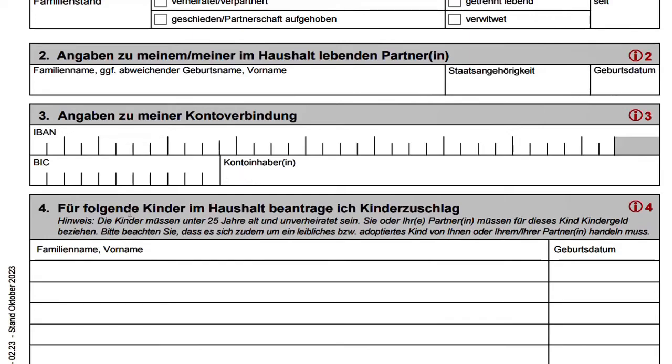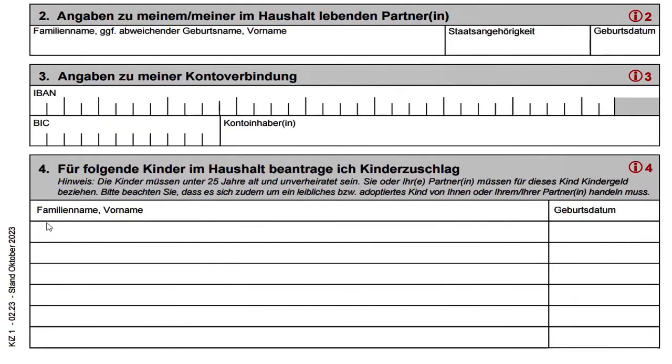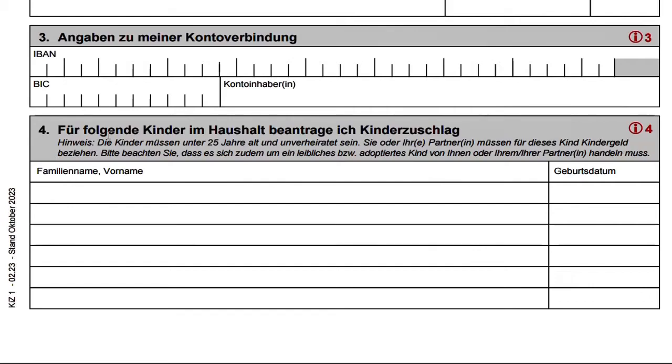In part 4, you provide information about the children who live in your household, and you apply for Kinderzuschlag or child allowance for them. Note that the children must be under 25 years old and unmarried. You or your partner must receive the child benefit for this child. Please also note that the child must be a biological or adopted child of you or your partner.